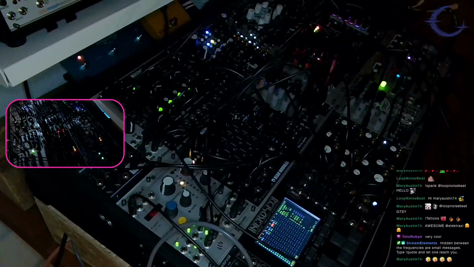Okay, so this is gonna be the really trial and error part of this patch, doing this arp melody that I tend to think about as my signature sound. So let's give it a go and see where we end up.